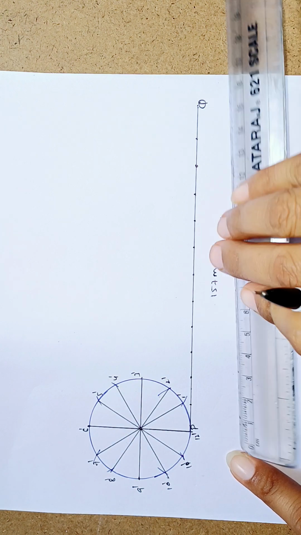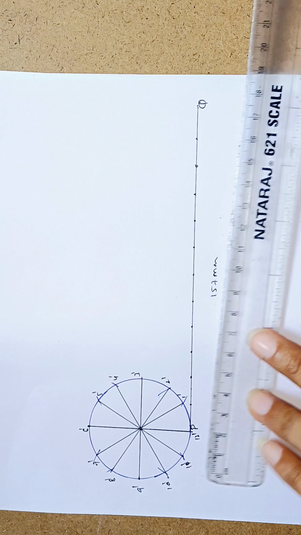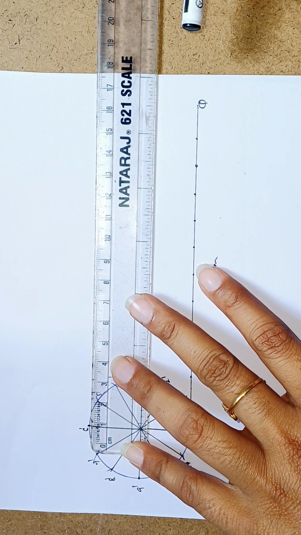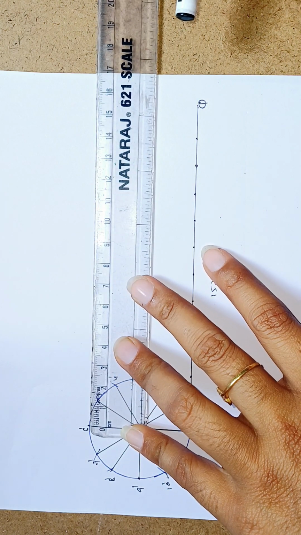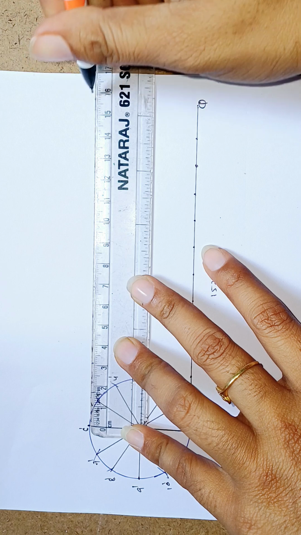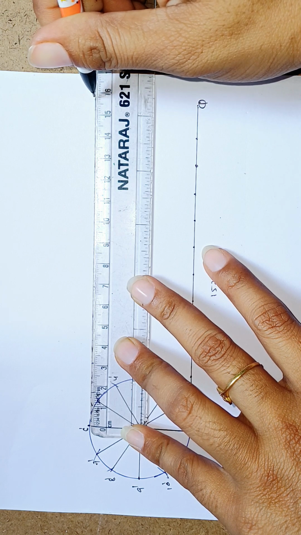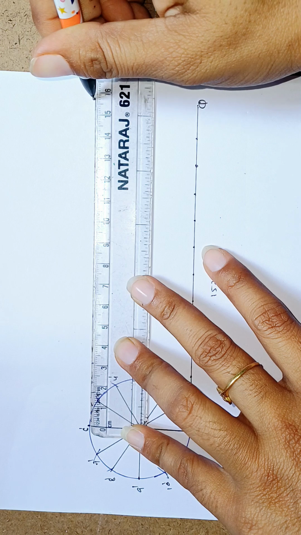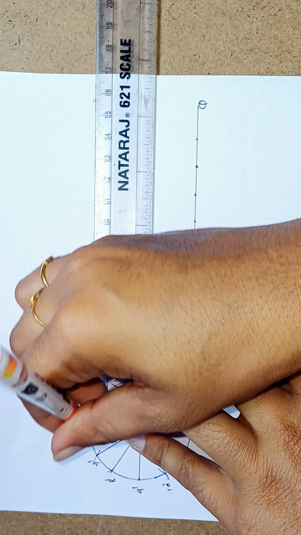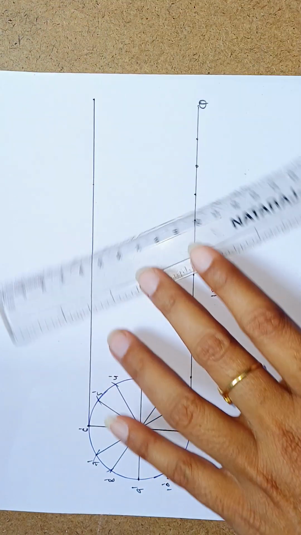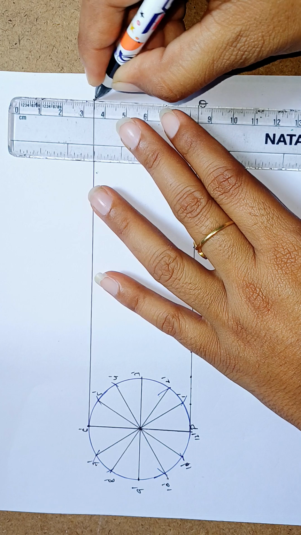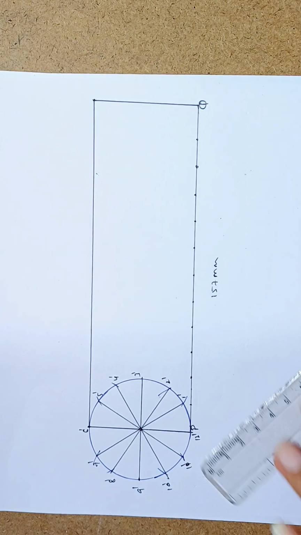Now take the scale and join the rectangle box from 6 prime to the point, with the same distance.